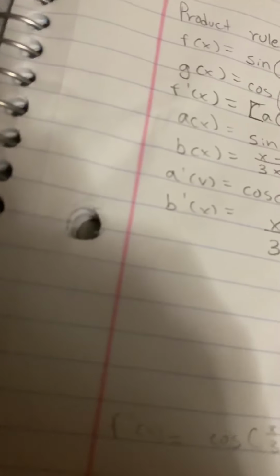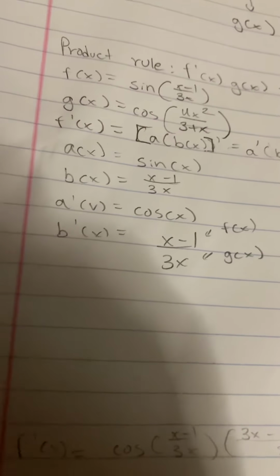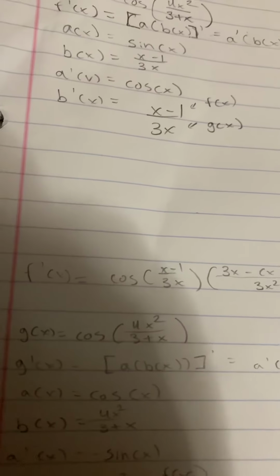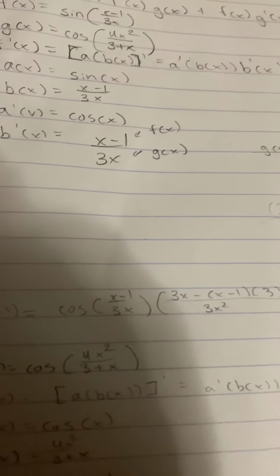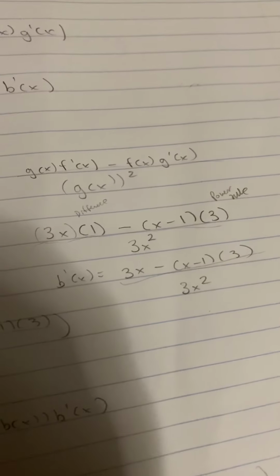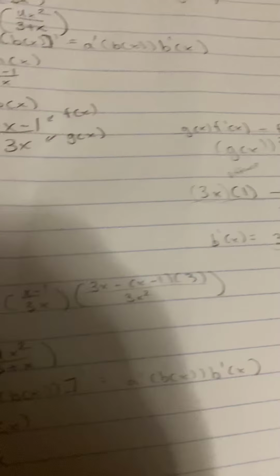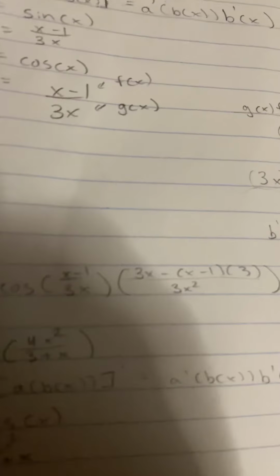A prime is cosine, the output, and the input will be b of x, so it's going to be cosine of (x minus 1) over 3x. And then we're going to multiply that by b prime of x, which we just found, this behemoth we got using the quotient rule: 3x minus (x minus 1) times 3, all over 3x squared.